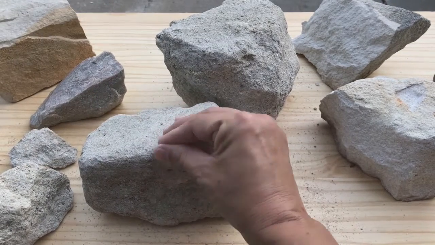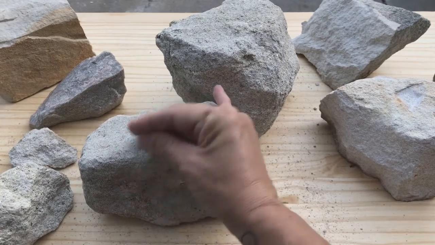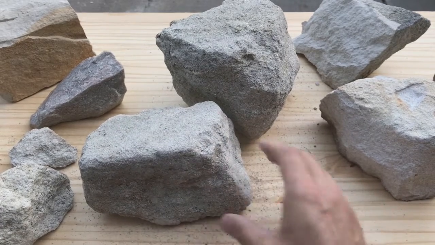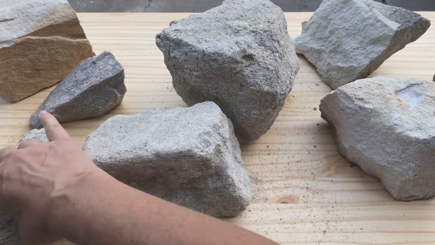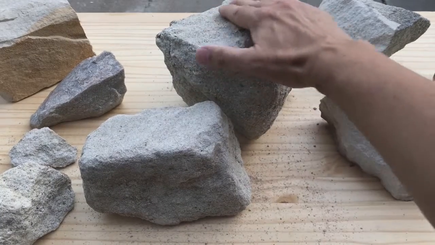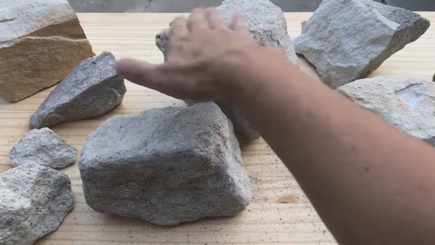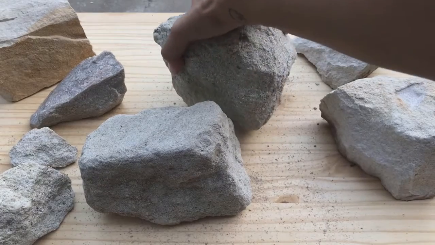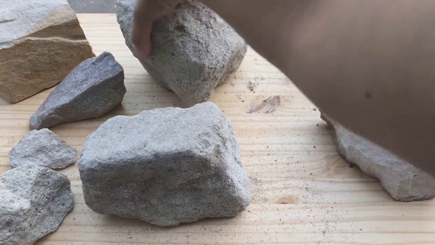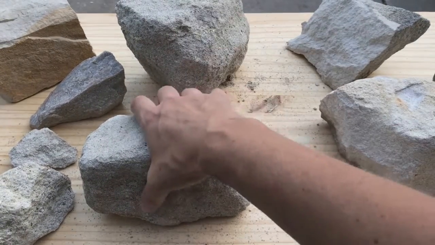So this one is also pretty friable, or easy to break apart. So it's not terribly well cemented. This would weather away very quickly. Same thing with this one. Also, I can pretty much break it apart. These are part of the Wislet Formation from Huntsville.